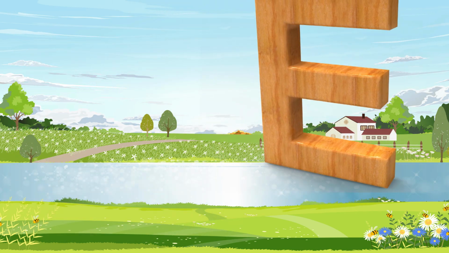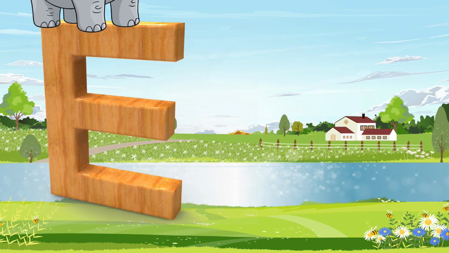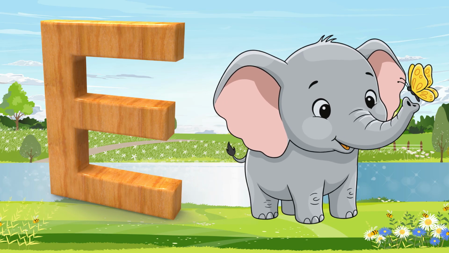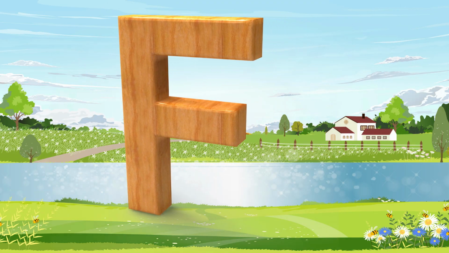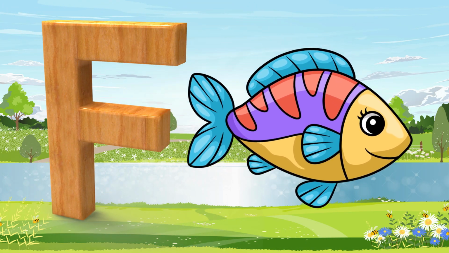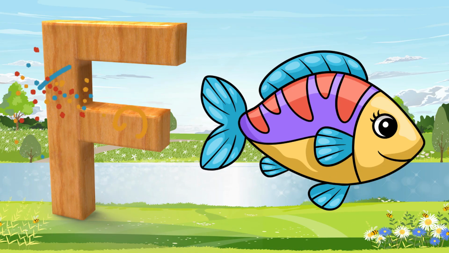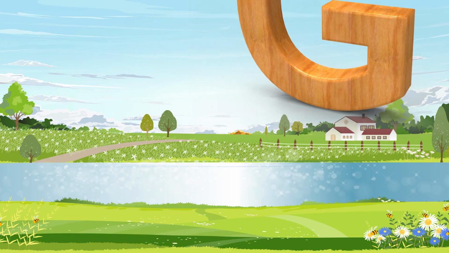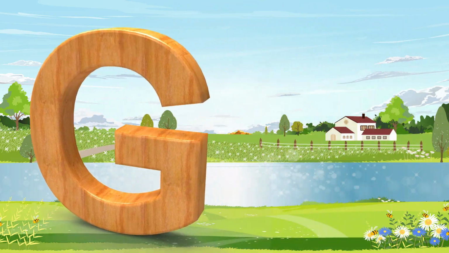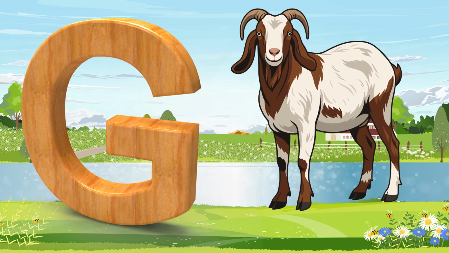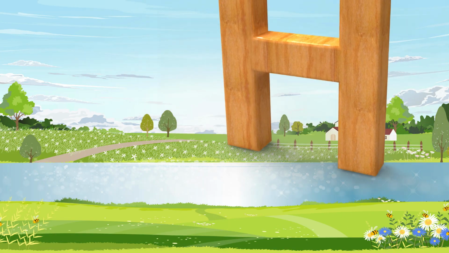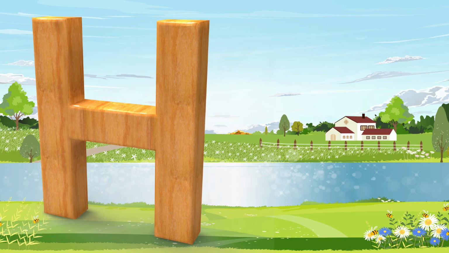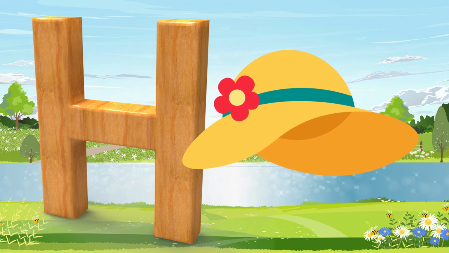This is letter E. E is for elephant. This is letter F. F is for fish. This is letter G. G is for goat. This is letter H. H is for hat.